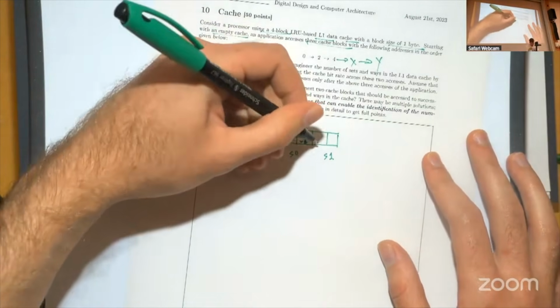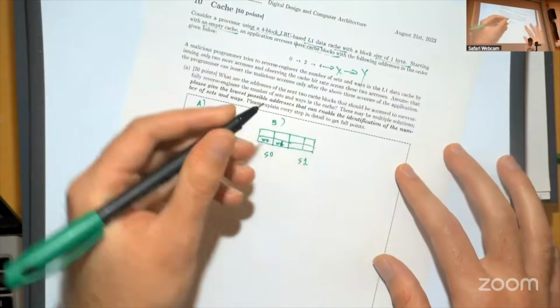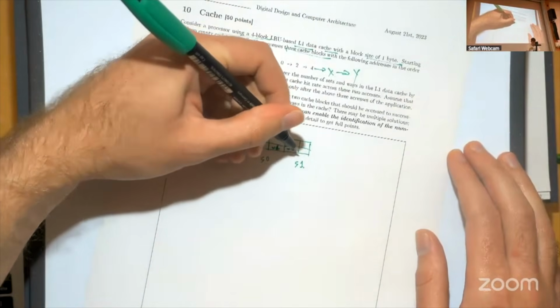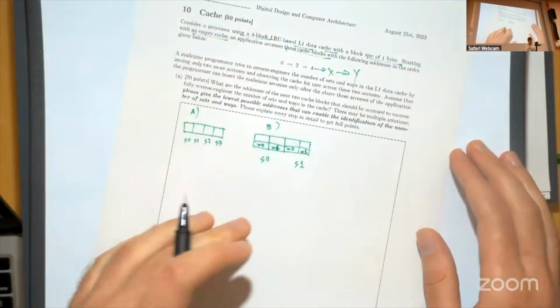And for the other set, also way 0, way 1. Excuse my terrible handwriting.